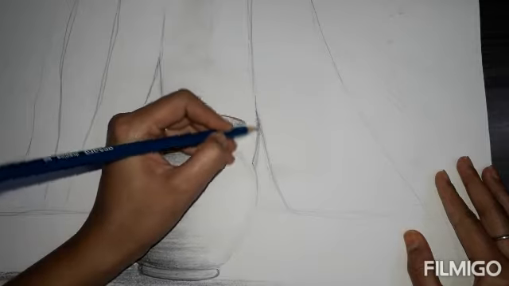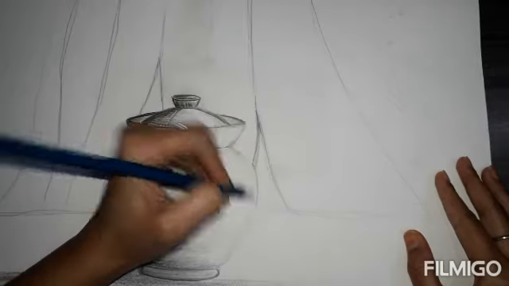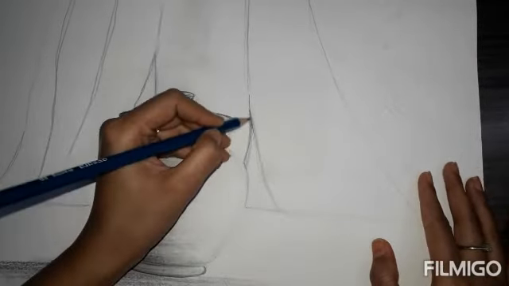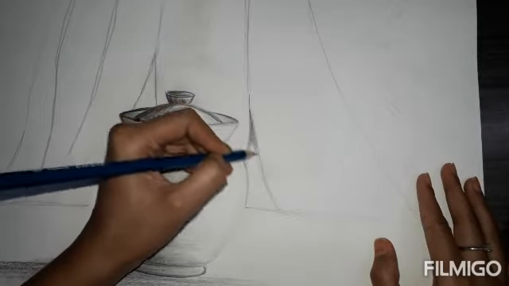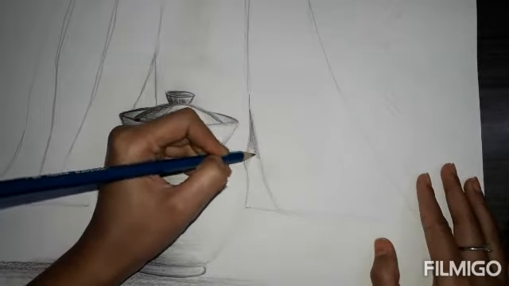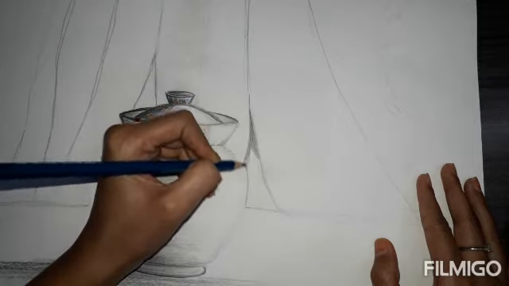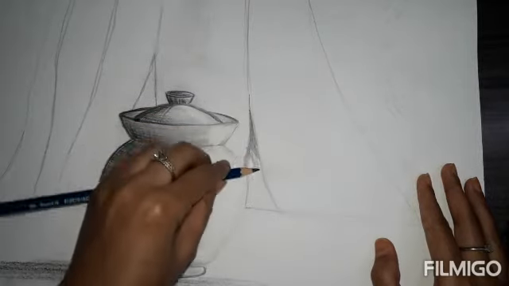You just have to darken these spaces. You don't need to think much about it. Like this. You can slant your pencil like this.